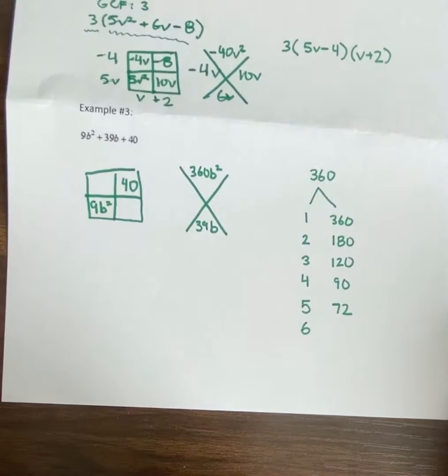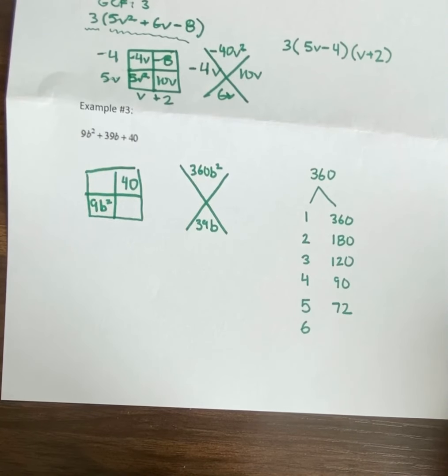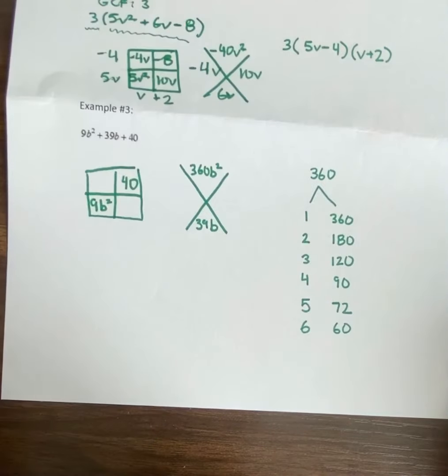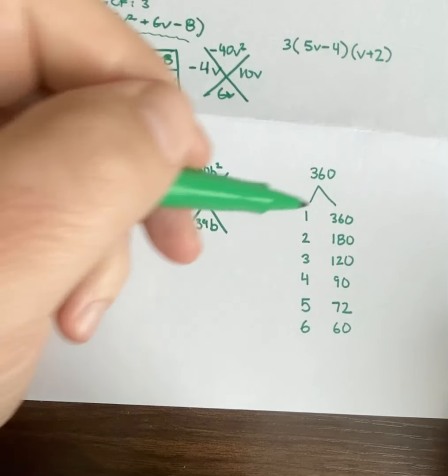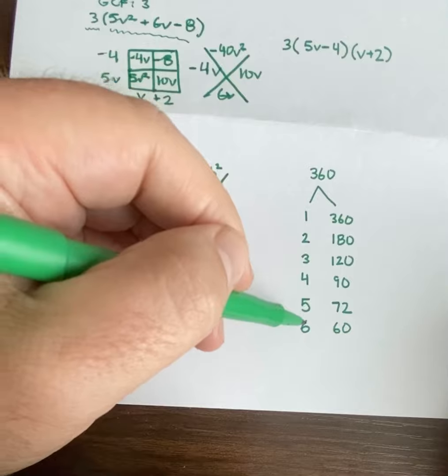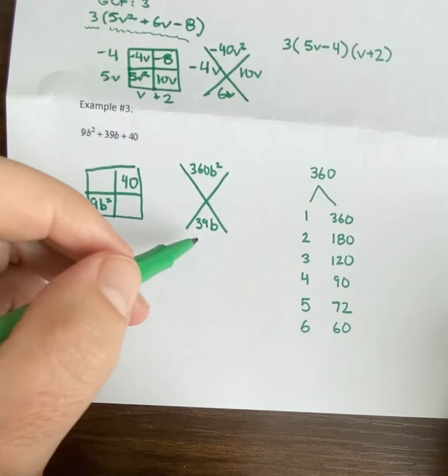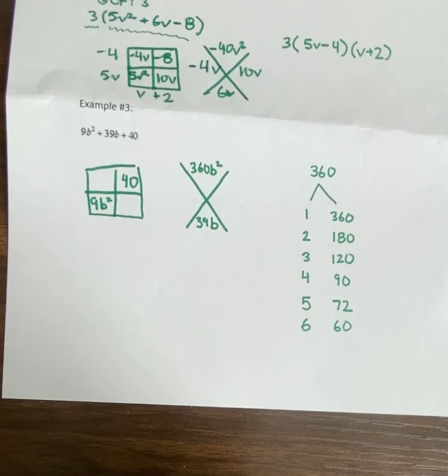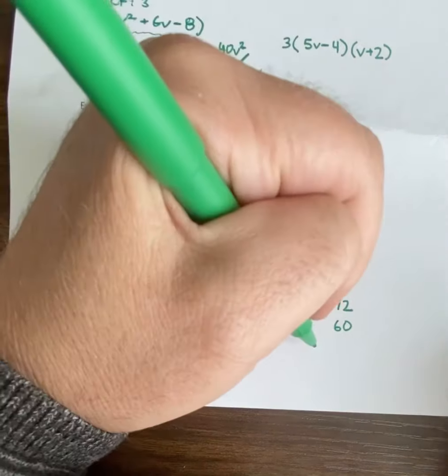6 also goes into 360. And it goes in 60 times. 6 plus 60 is 66. Still too big. But notice our sums are getting smaller and smaller, so we're getting closer to that 39 that we want. 7 is not a factor of 360. I'm going to check if 8 is a factor. 360 divided by 8 gives me 45.